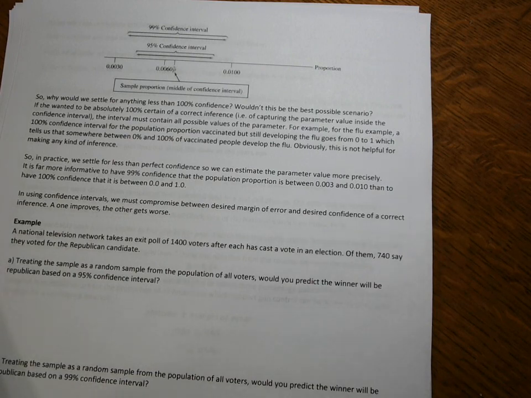So we talked about this earlier. Remember, we could construct that interval that goes from 0 to 1. So for the flu example, the 100% confidence interval for the population proportion of vaccinated people who still develop the flu goes from 0 to 1, which tells us somewhere between 0 and 100% of vaccinated people develop the flu. Obviously, this is not helpful for making any kind of inference.